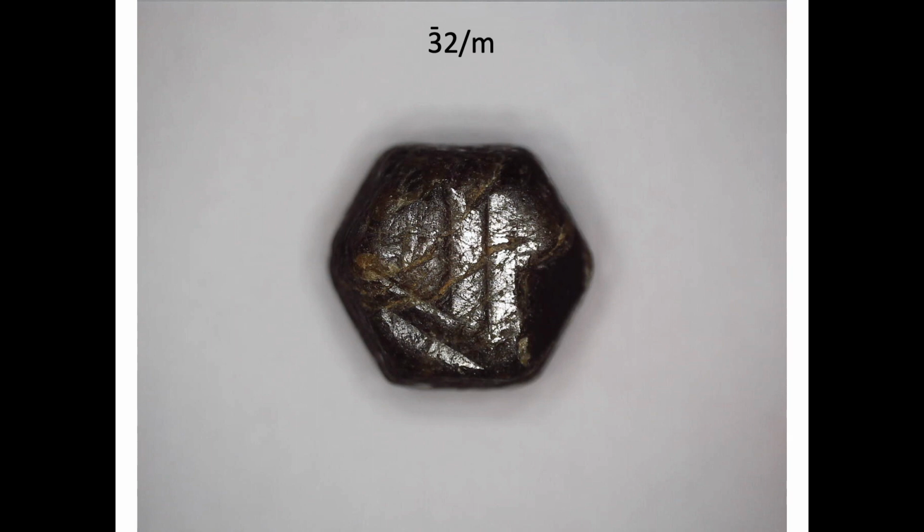The point group 3 bar 2 over m can actually be composed of any of 6 different space groups. So what's going on here? When we transfer from the microscopic world, where we're thinking of infinite repeating patterns, and go into the discrete macroscopic world, what actually ends up happening is that some of our symmetry elements, such as glide planes, can't be expressed at this scale. Well, at least not as a glide plane.